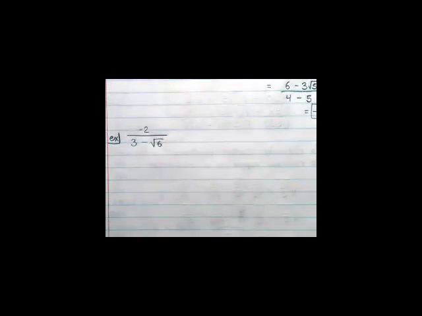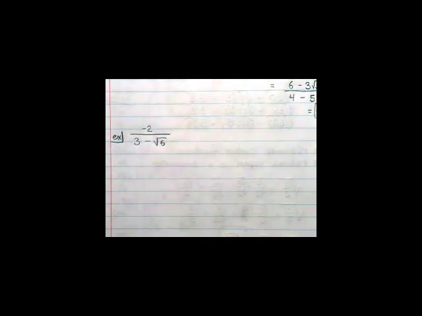Okay. So, try that one. I want you to take that one as far as you can on your own. I'll give you like 5 minutes maybe. Is that -5 or -6? That is a 6. It's -2 over 3 minus the square root of 6.